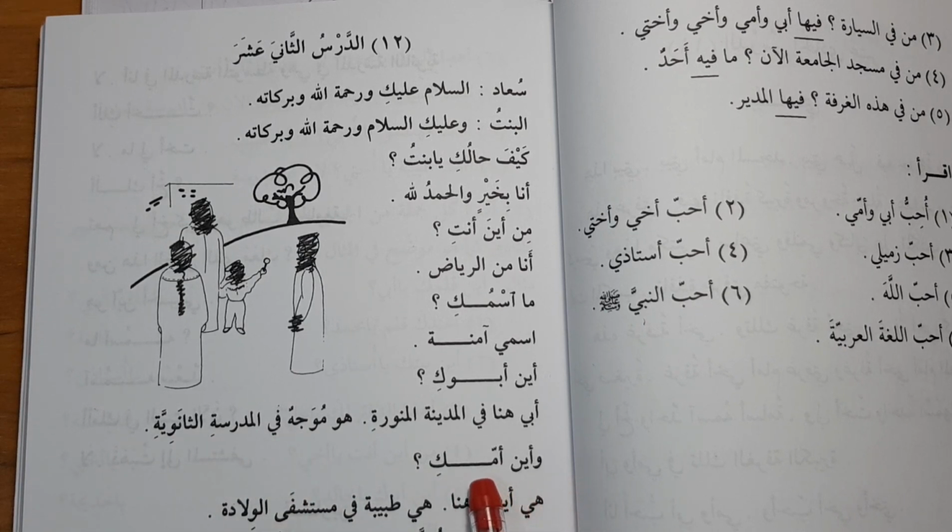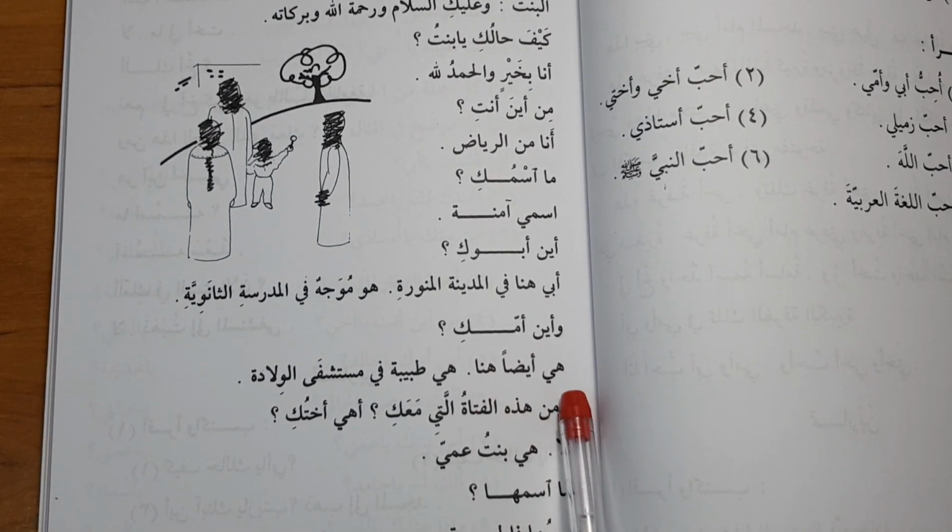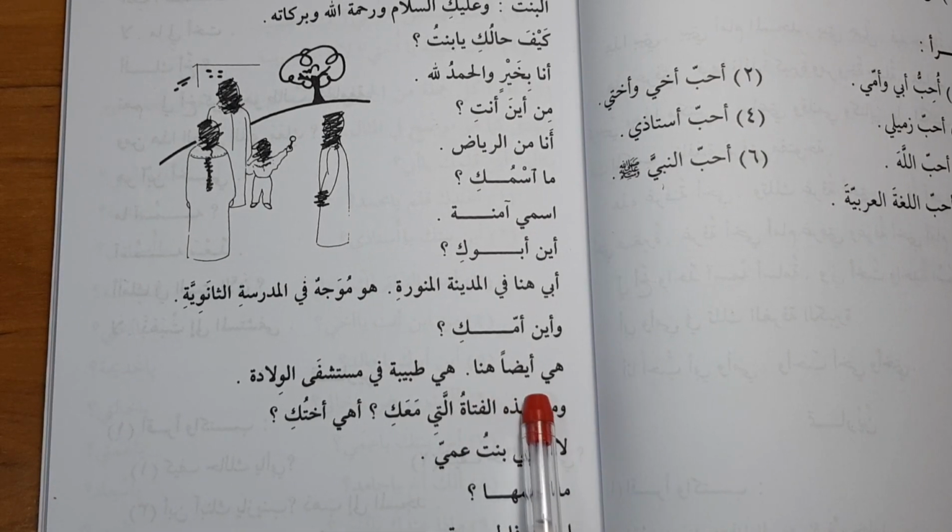Wa ayna ummuki, and where is your mother? Aydan huna. She is also here. Aydan means also. She is also here.